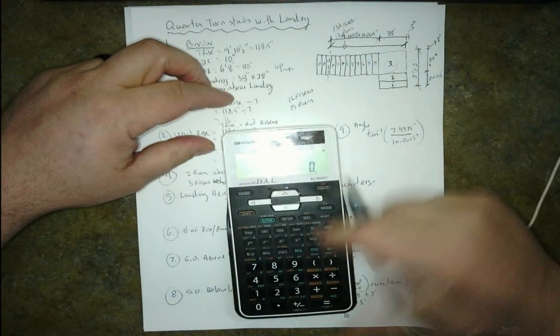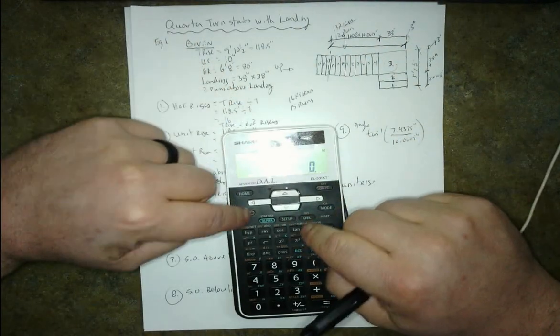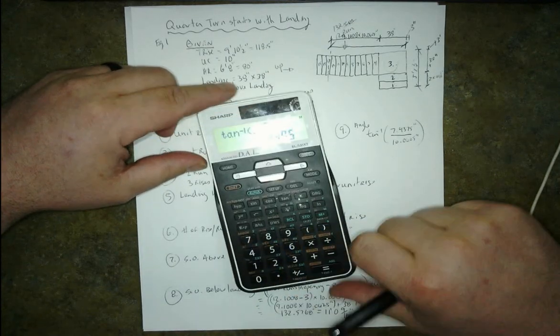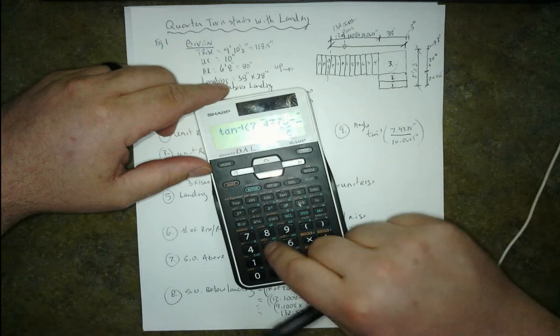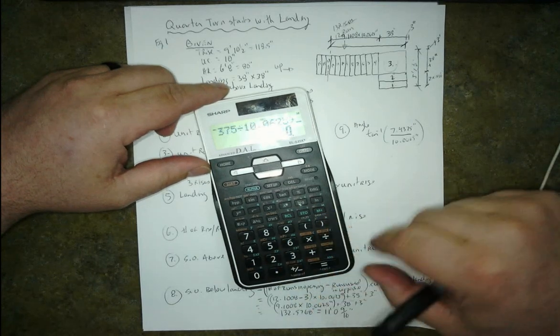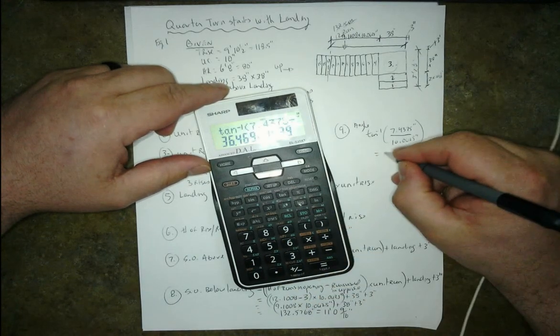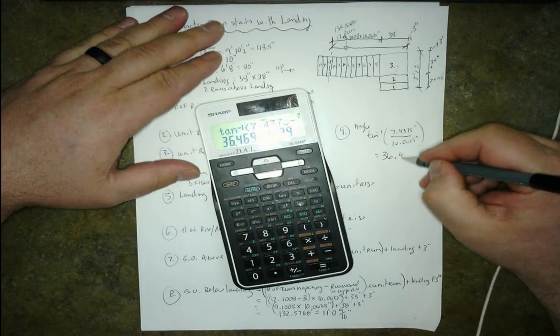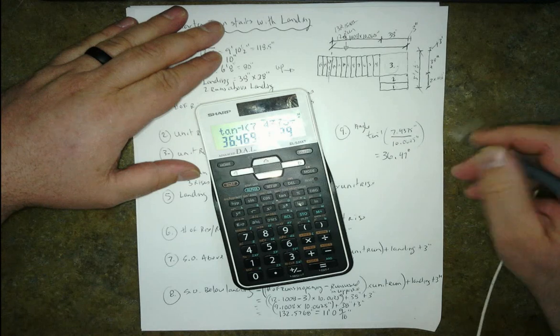Then I just make sure my calculator's in degrees, go second function tan, open the brackets, 7.4375 divided by 10.0625, close the brackets, press equals, and there's my angle. So 36 point, I'm going to go to 2 decimals there, so 36.47 degrees. Okay.